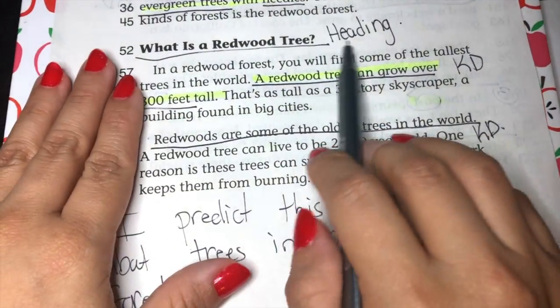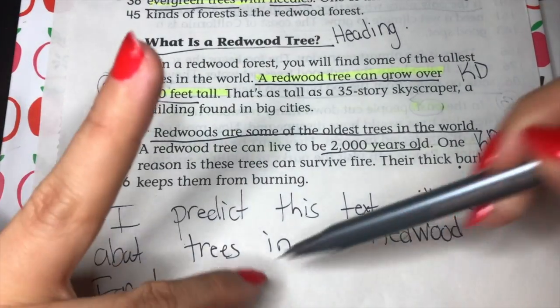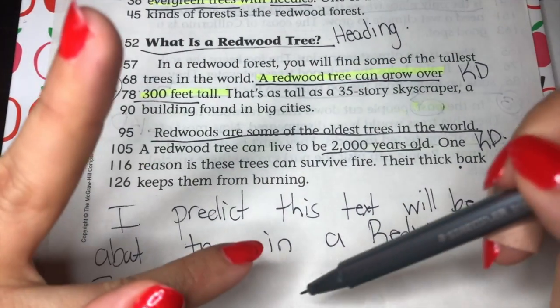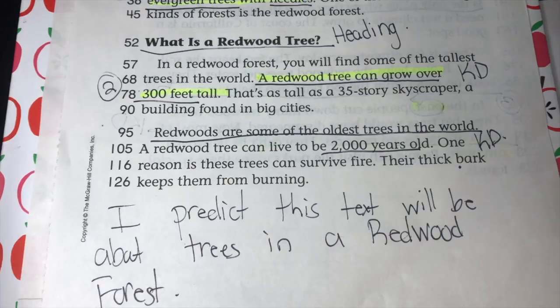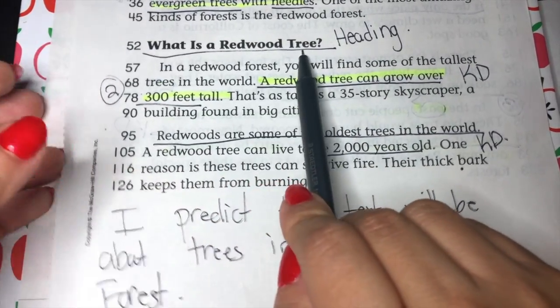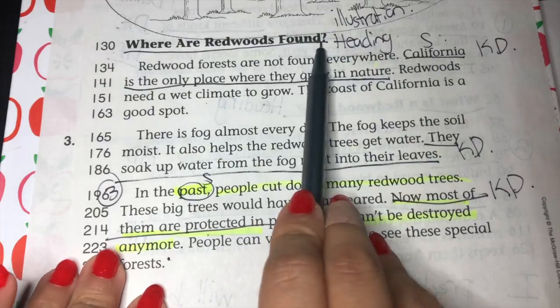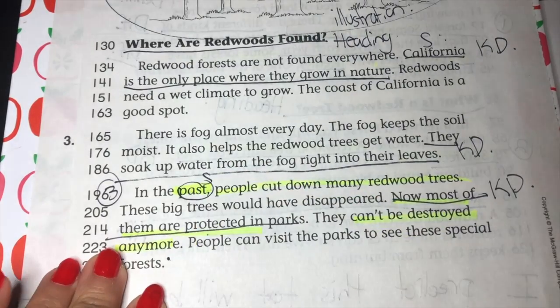Number 3, these text features help readers because... Why did they help us? Here, this heading, what does a heading do? A heading organizes all the common details together, right? It keeps it nice and organized. So here it's telling you what a redwood tree is, and the next heading is telling you where they're found, right? Where they are found.